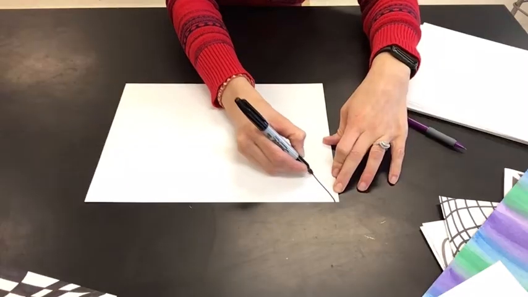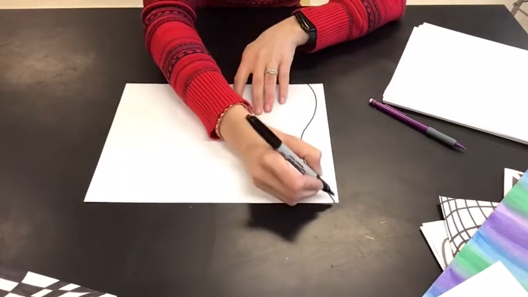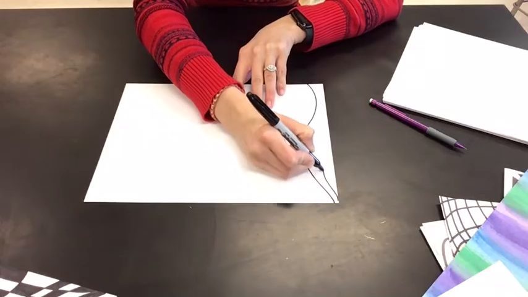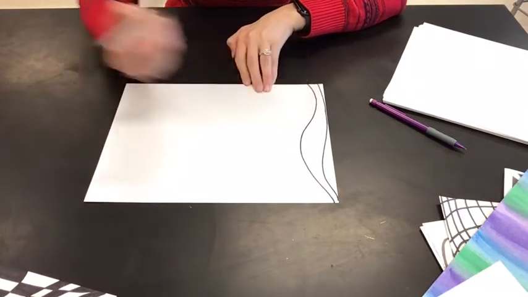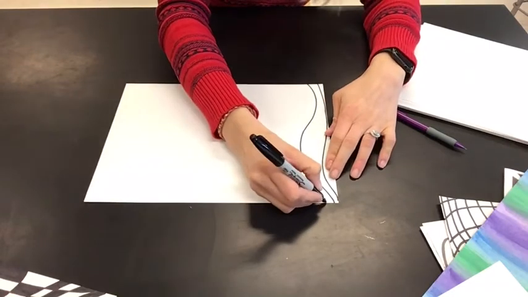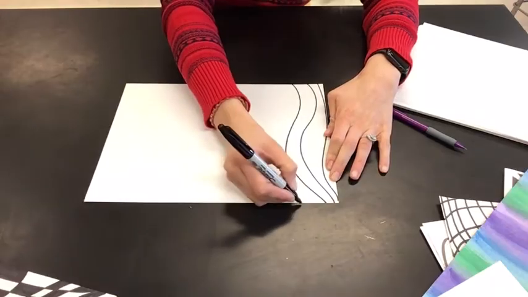So I'm going to start off with a wavy line. Okay, I might add part of another line in over here too. So I'm still starting at the top and ending up at the bottom. So I'm working on my vertical lines first.